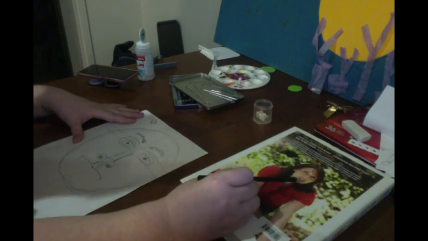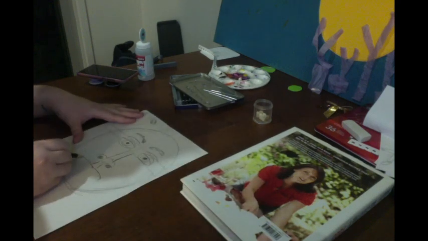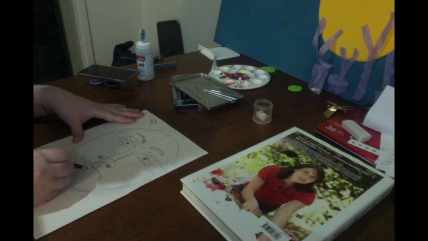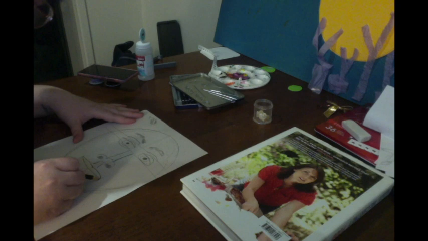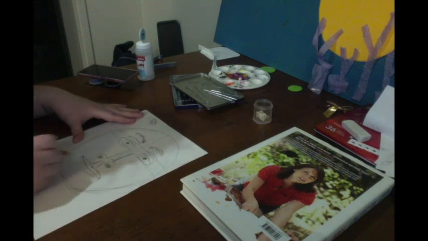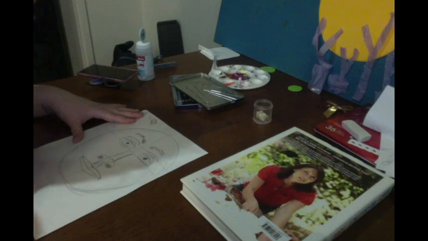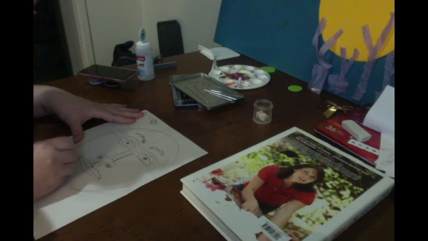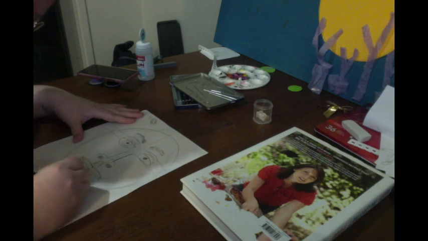So now I'm going to do the bottom of the lip, starting from my line here to the middle, then to the other side. So that's her top lip. Now I'm going to do the bottom lip. It starts from the line I've made to the middle. She has her mouth open. And so now the bottom of the lip and the other side.